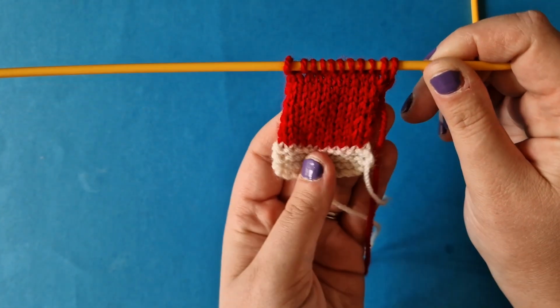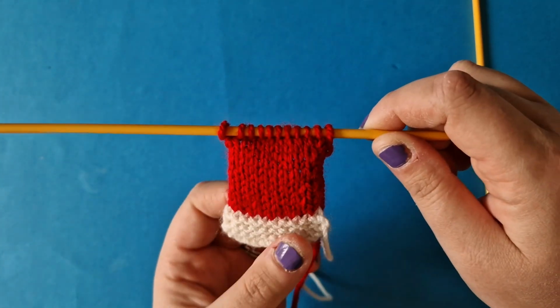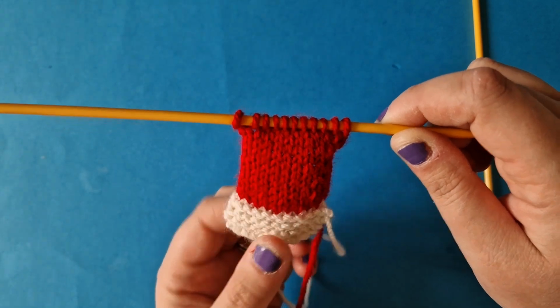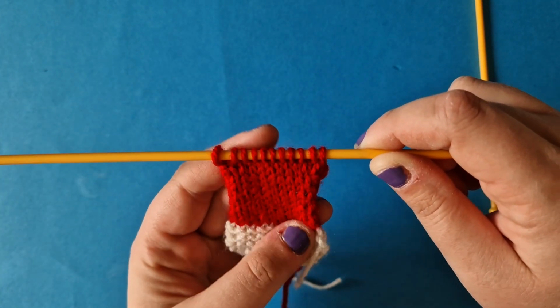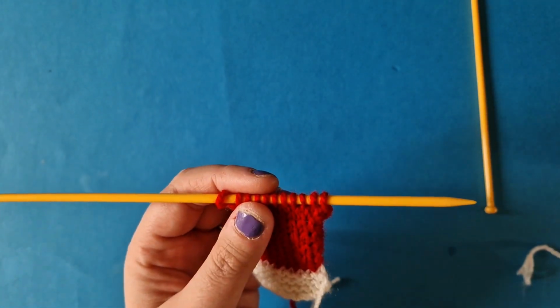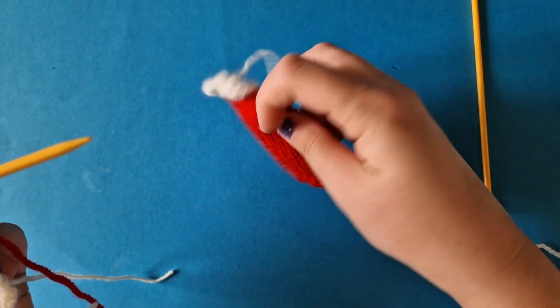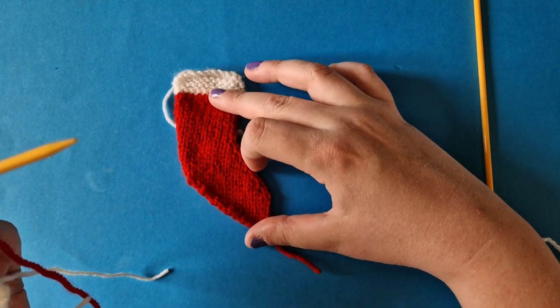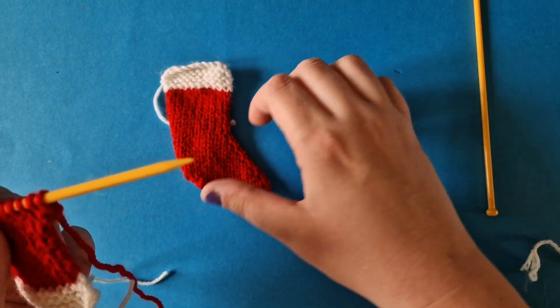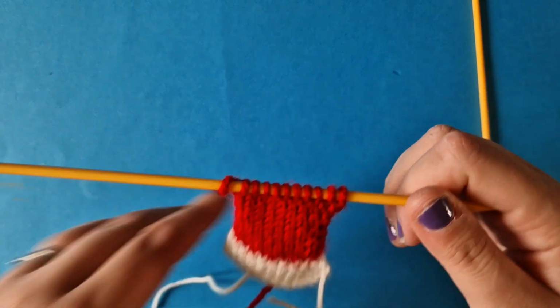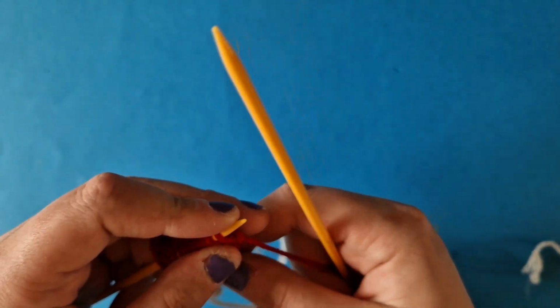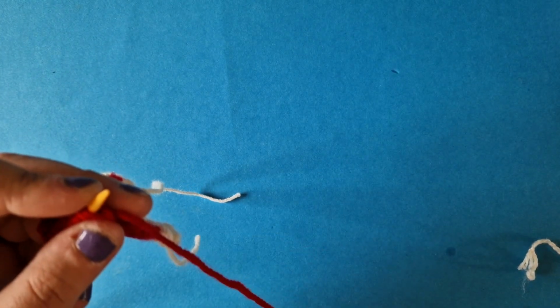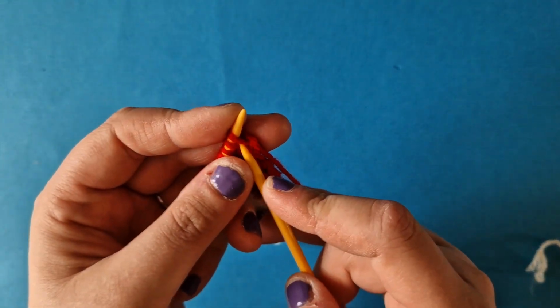So I have worked up to the point where I've got my 6 knit rows and then my 10 stockinette stitch rows. And now I'm going to make the stocking that is leaning towards the right, like this one here. So I have to do some stitch increases where my stitches are leaning towards the left. So let me show you how to do that. So in the pattern booklet, this is currently row number 13, I believe.